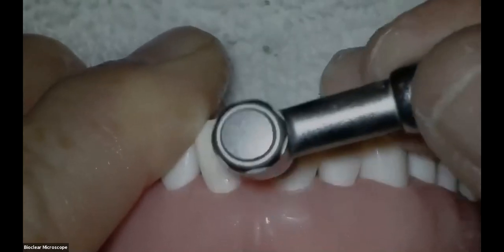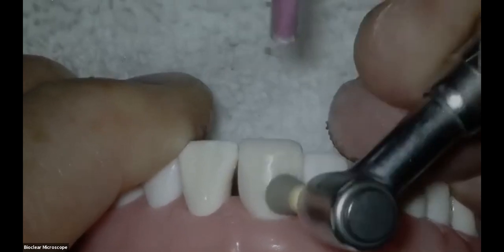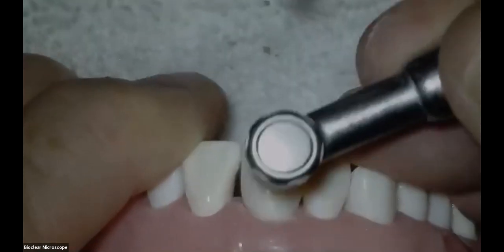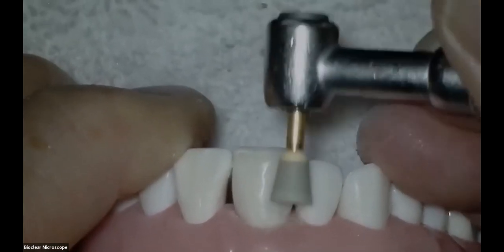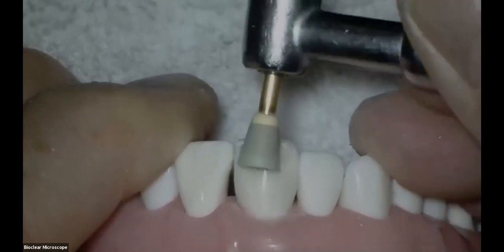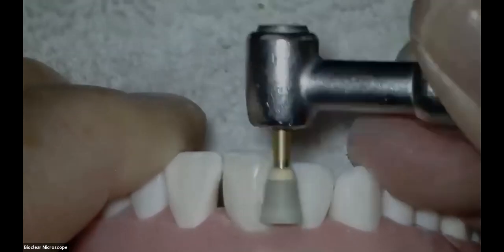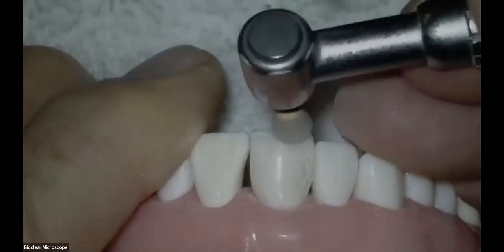Okay, go ahead. And then I can go ahead and use the cup on its side to create a little bit of mamelon groove development. And now wet.